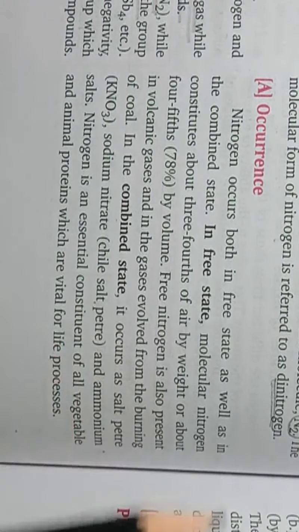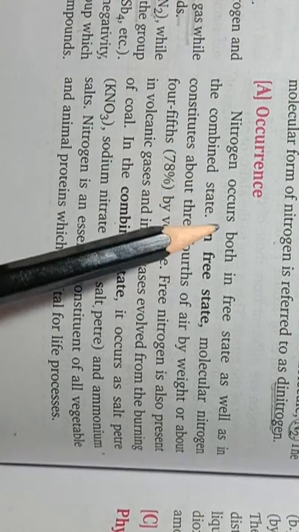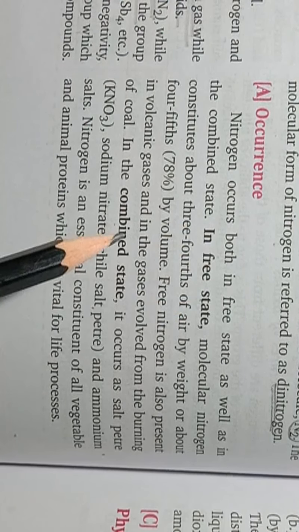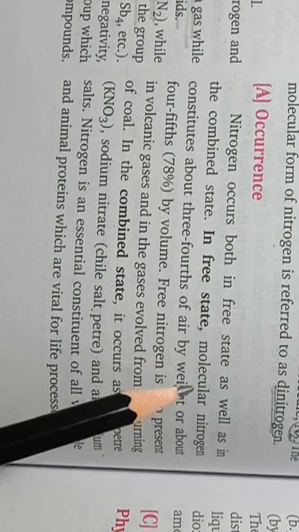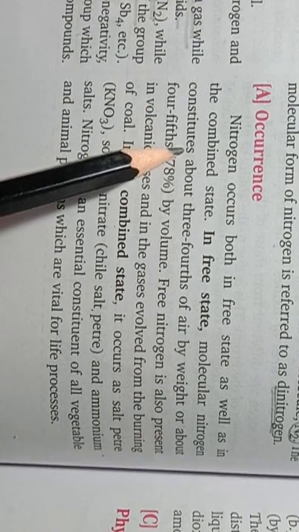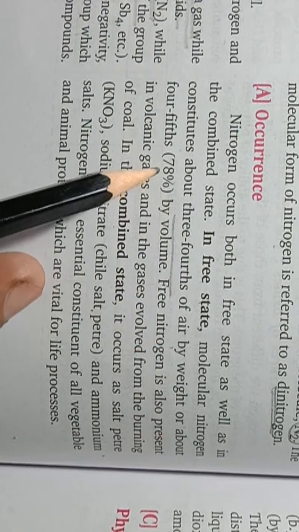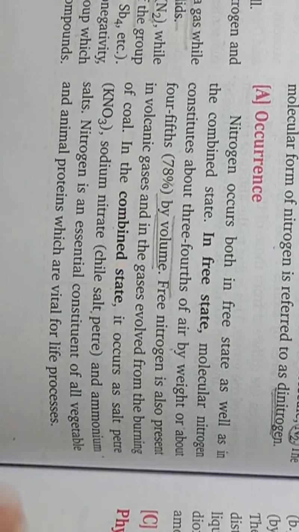Occurrence: nitrogen is present both in free state and also in combined state. In free state, molecular nitrogen constitutes about 3/4 of air, which is equal to 78% by volume.